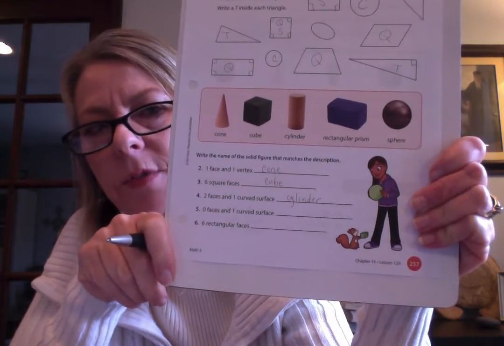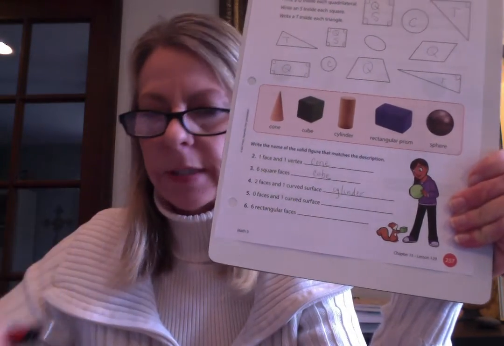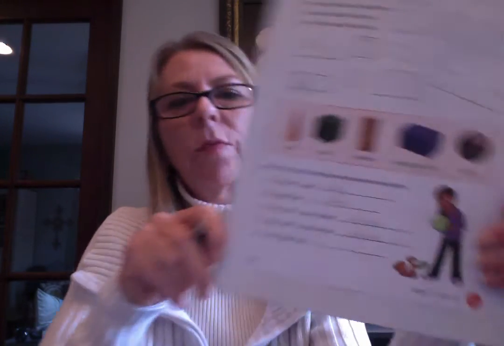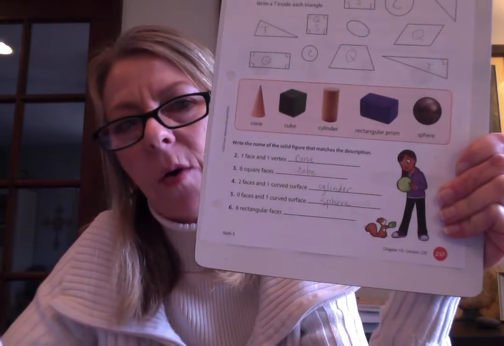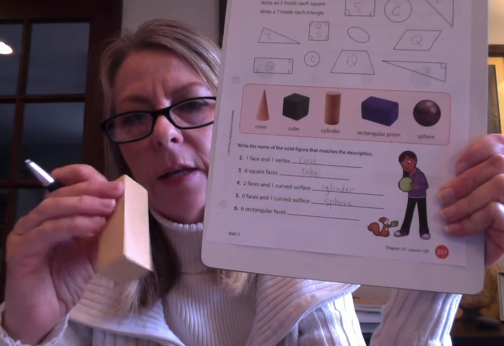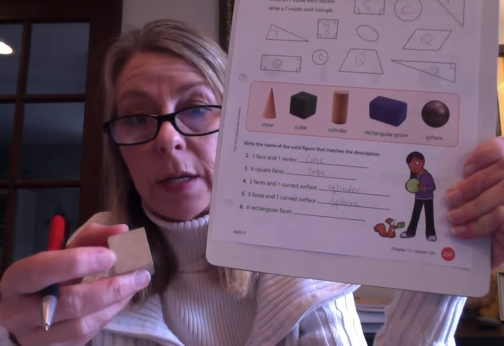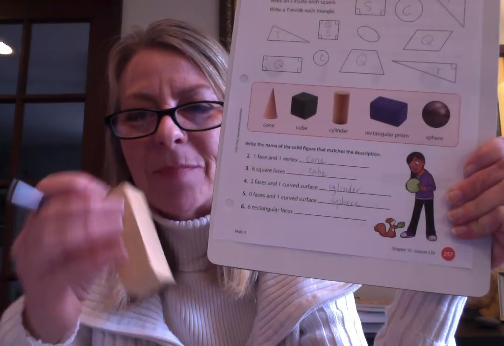Okay, so number 5 is 0 faces and 1 curved surface. So that should be pretty easy. 1 curved surface, no faces, no flat surfaces. That's going to be the sphere. All right, and then 6 rectangular faces. Now we know it's going to be the rectangular prism because we have 6 rectangular surfaces. So remember, a square can be considered a rectangle, right? So this has 6 rectangular faces, so it's going to be, I'm just going to abbreviate, rectangular prism.